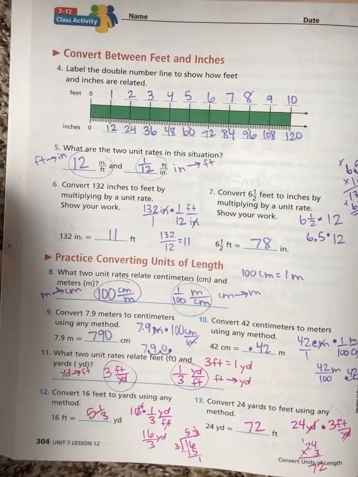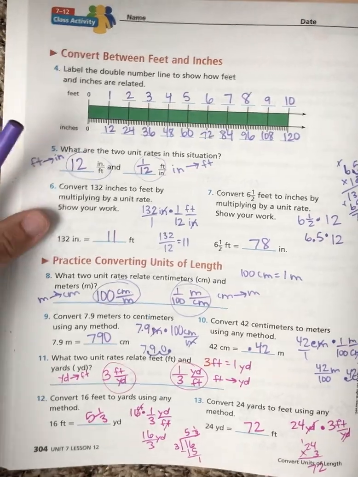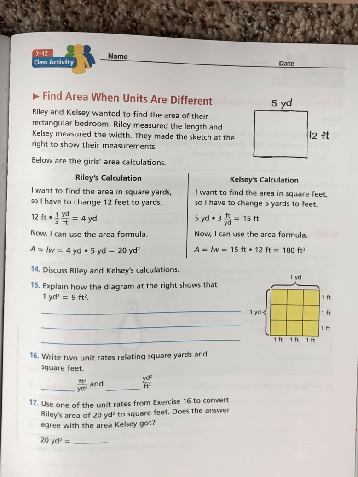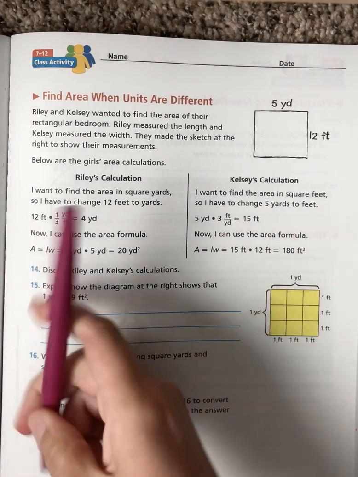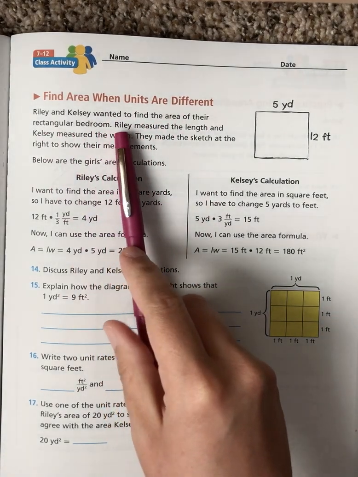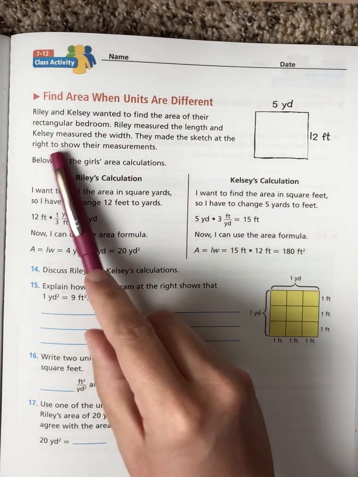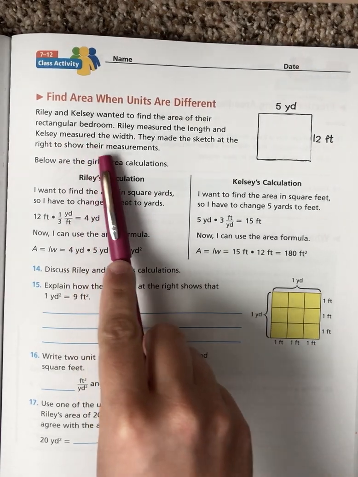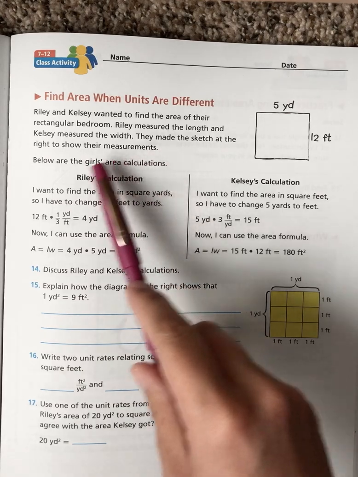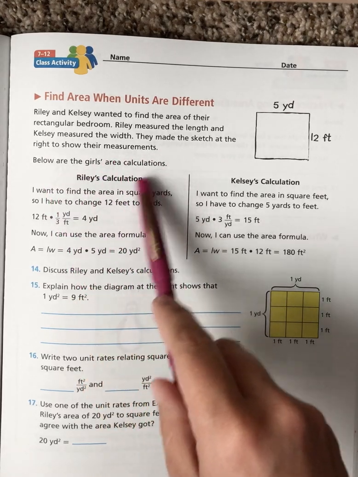All right, so if we move on in our lesson, we're going to talk about how this relates to area. We have a little story here to show why this matters. Riley and Kelsey wanted to find the area of their rectangular bedroom. Riley measured the length and Kelsey measured the width. They made the sketch at the right to show their measurements. Below are the girls' area calculations.